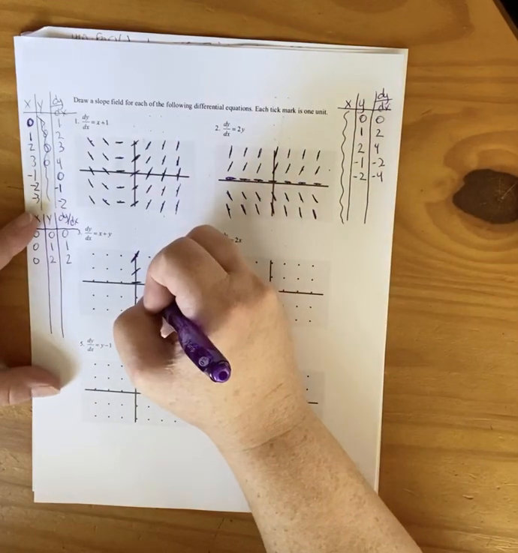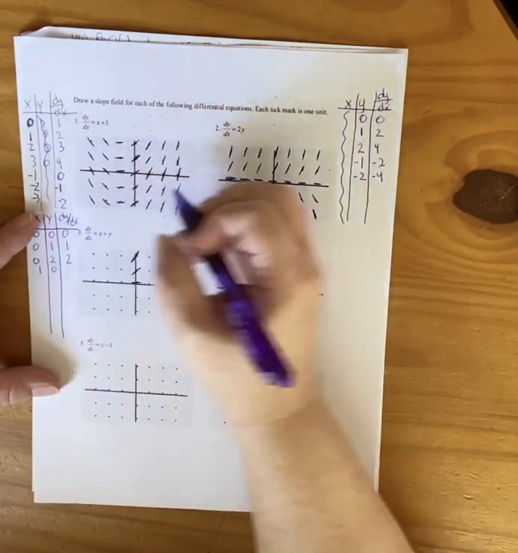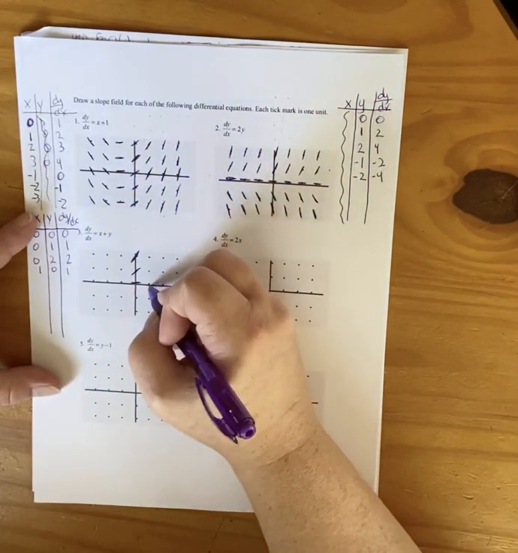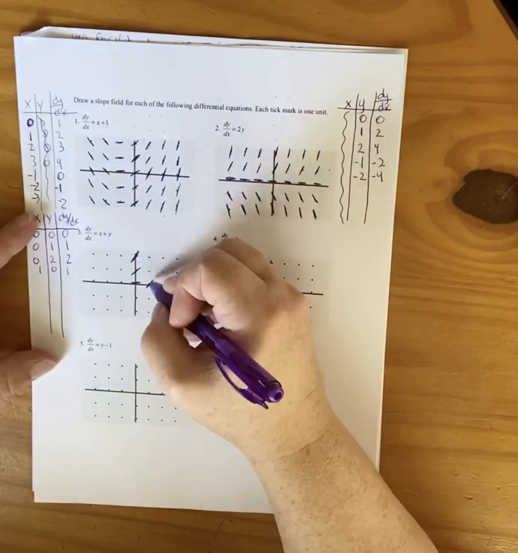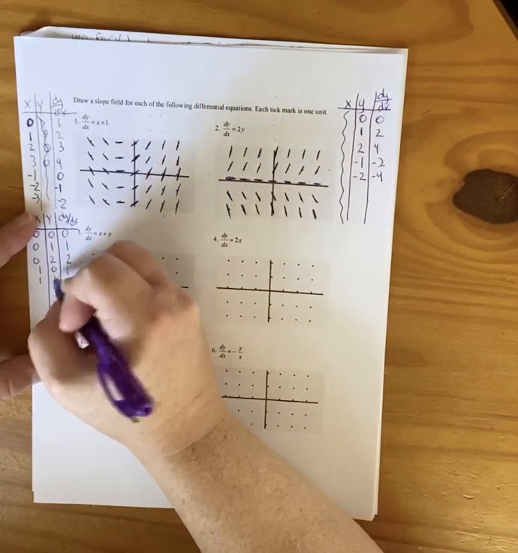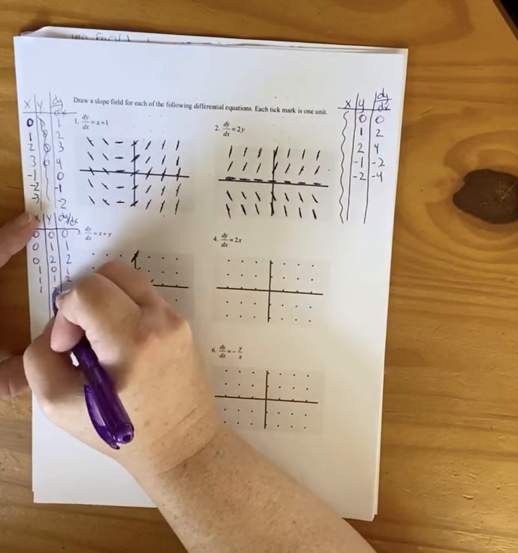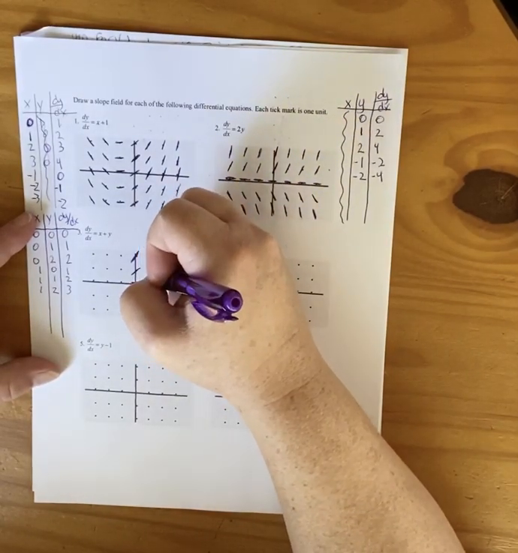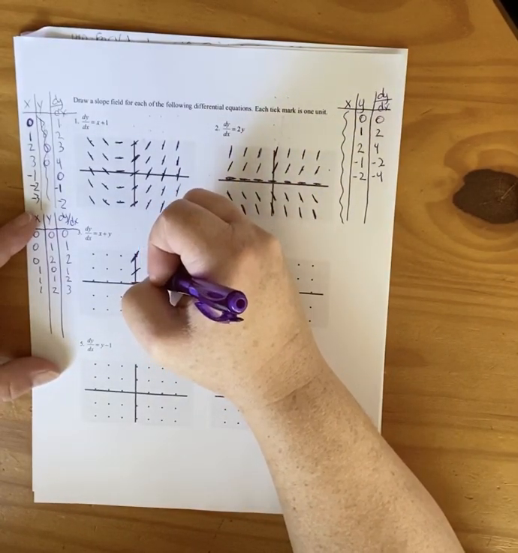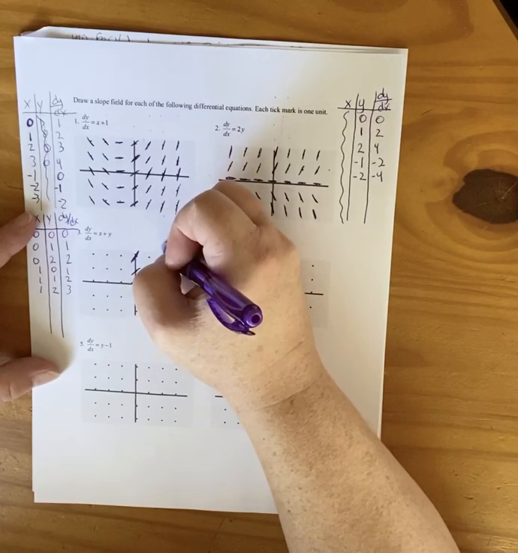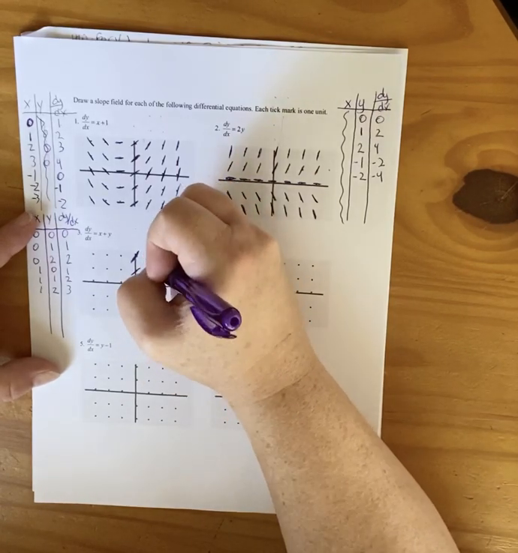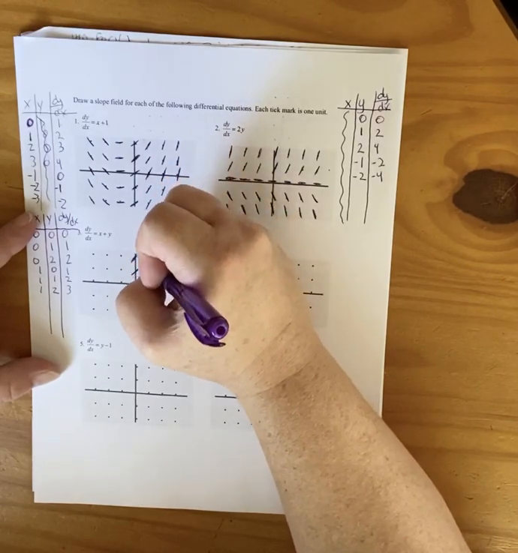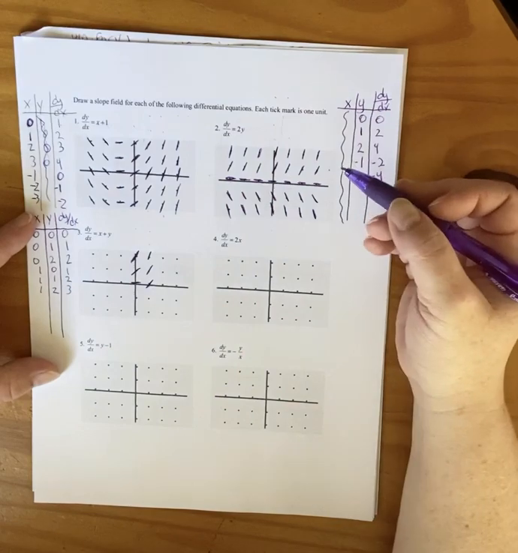All right, so 1, 0. So 1 plus 0 is 1. Up 1, over 1. Okay, 1, 1, 1, 2. 1 plus 1 is 2. 1 plus 2 is 3. So here we go. Up 2 over 1. Up 3 over 1. It's a little steeper. So we see they get steeper as they go.